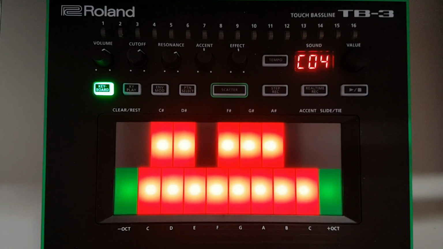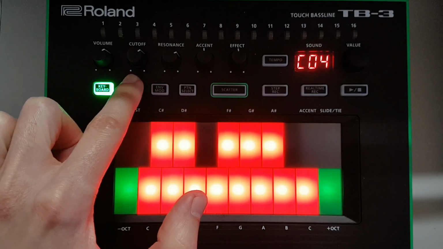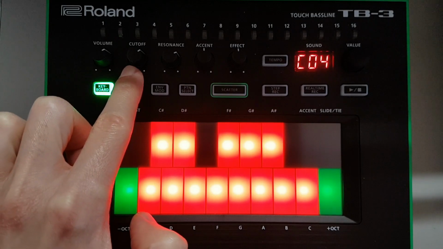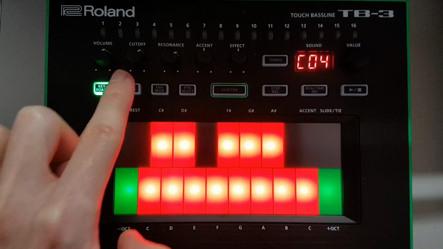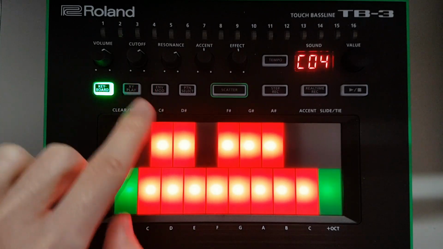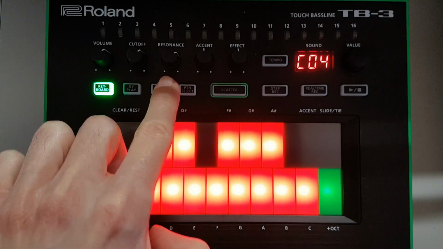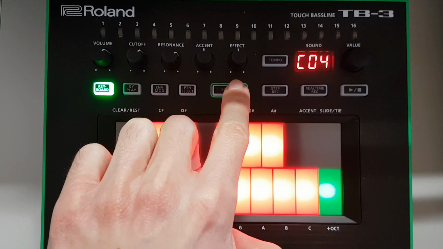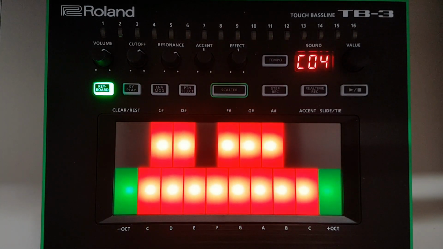So first of all, let's control the setup. Cut off in this position, and you can move during the performance to the fully open to the half position to create a nice sound, a kind of melodic octave during the performance, you can listen. Resonance a lot, not so much but a good amount. Accent doesn't matter, and effect at half position. This is really important for this kind of melody.